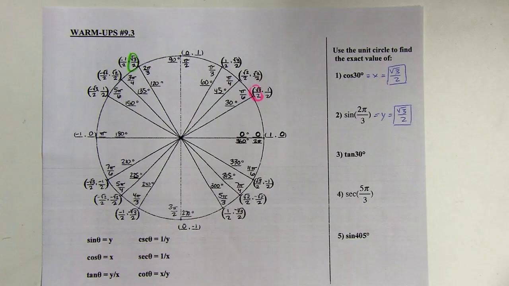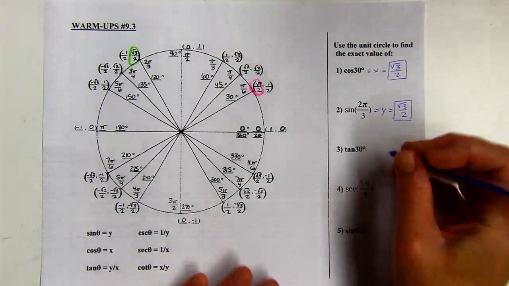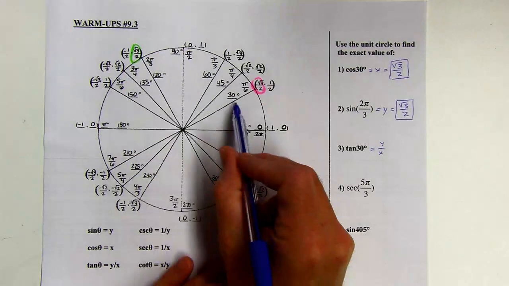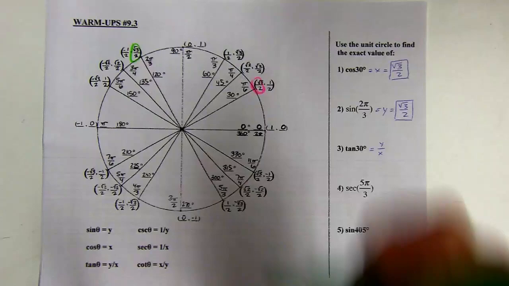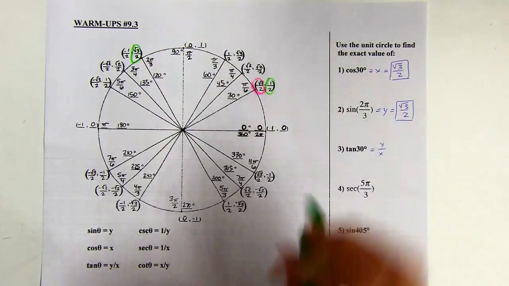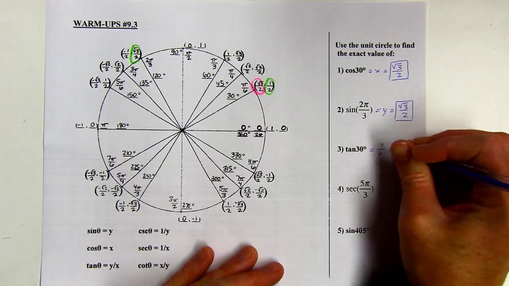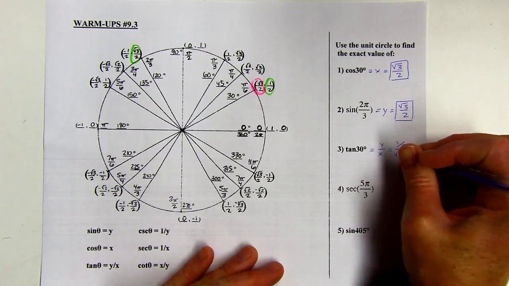Okay? Tangent is going to be y over x. So I'm looking for 30 degrees. Well, here's 30 degrees again. So I'm going to do here my y over my x. So this is going to be 1/2 divided by √3 over 2.